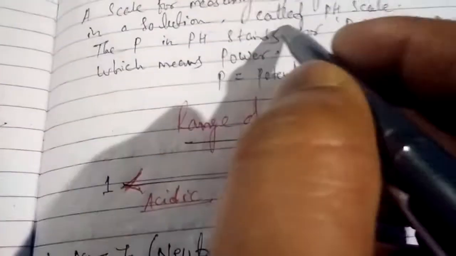One scale which measures the hydrogen ion concentration in any aqueous solution. What is the capability of hydrogen ion? That is known as the pH scale. Also we can say that the pH scale measures the concentration of hydrogen ion.